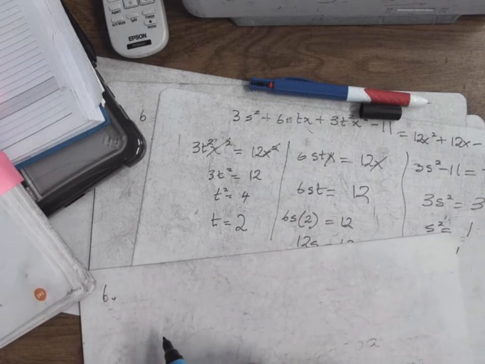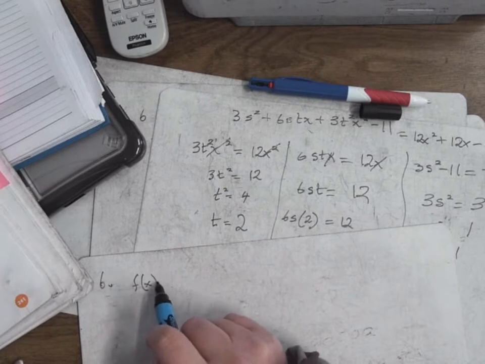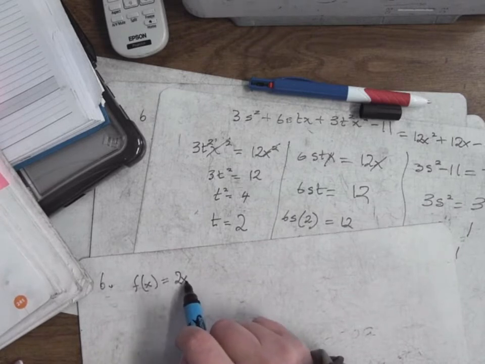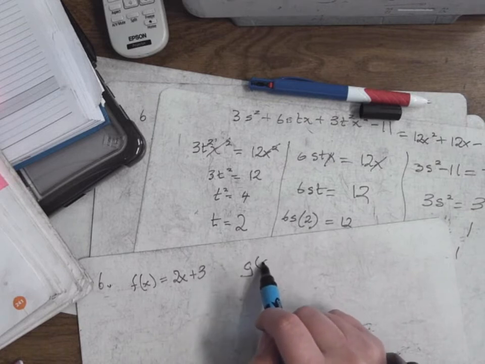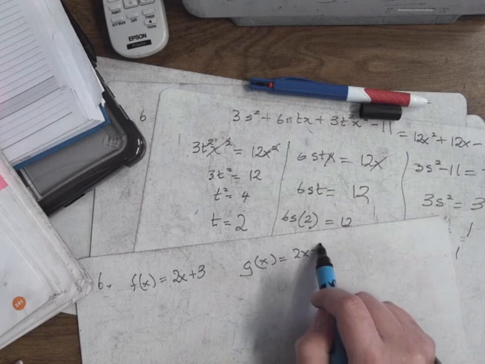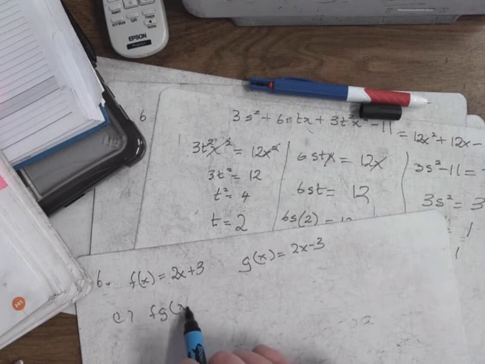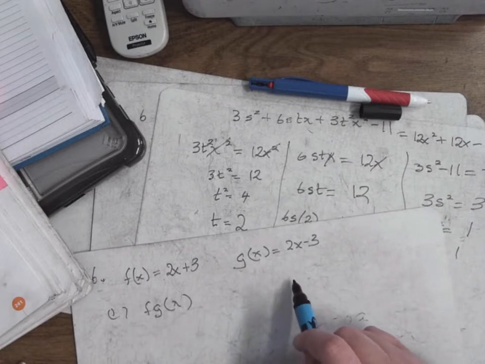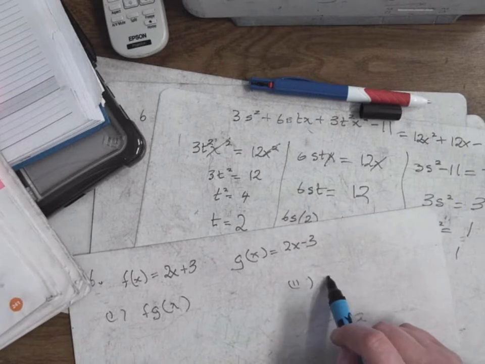Two functions are defined by f of x is equal to 2x plus 3 and g of x is equal to 2x minus 3. Part 1, find expressions for f g of x, and then part 2, find an expression for g f of x.